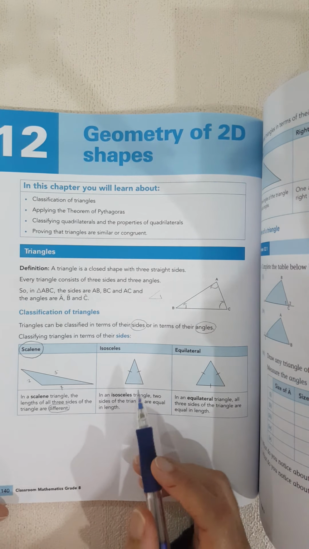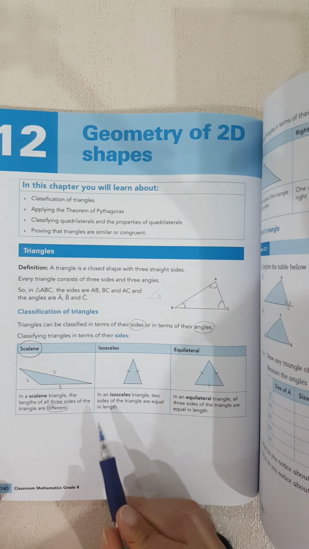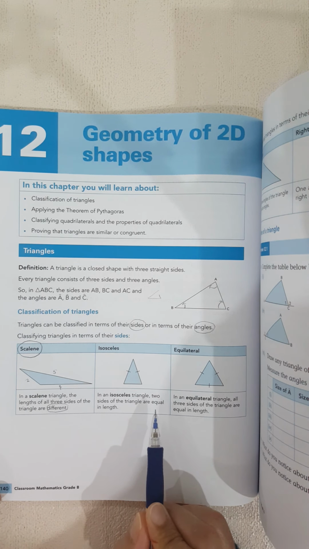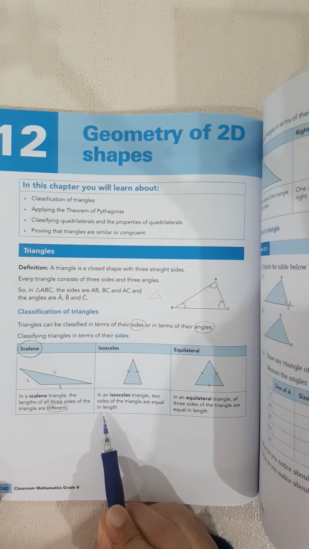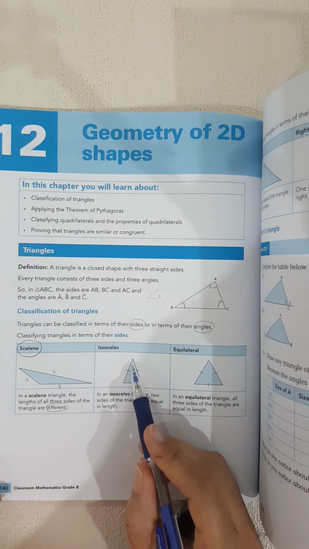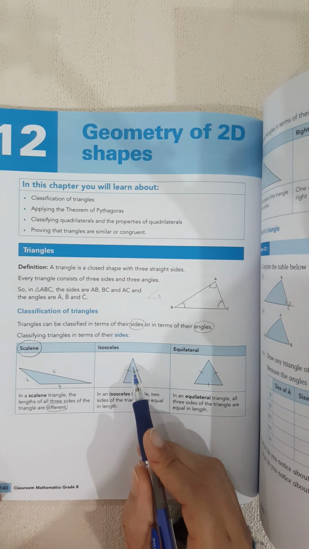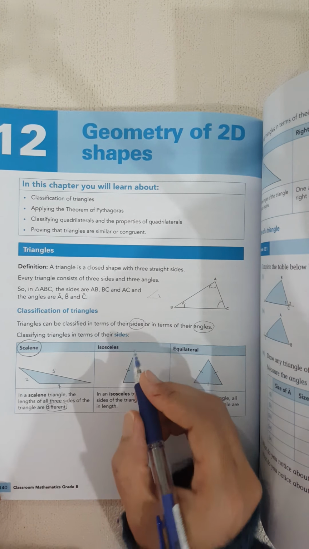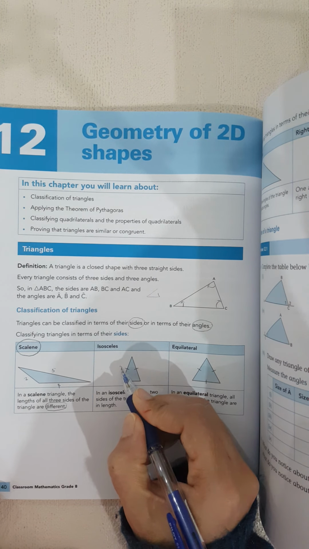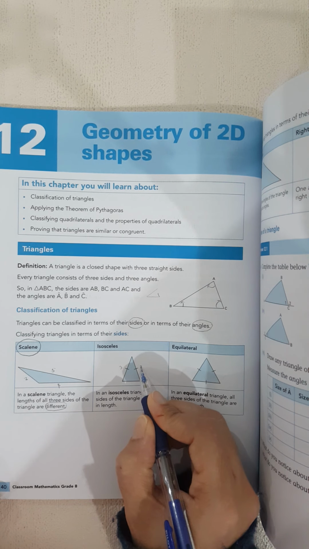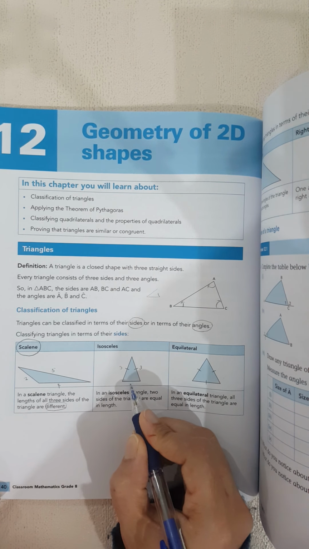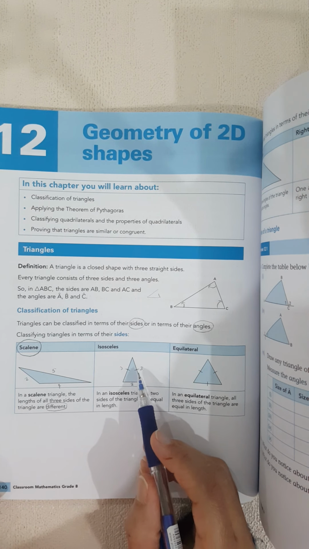Then we go on to have an isosceles triangle. So what is an isosceles triangle? Two sides of the triangle are equal in length. So two of the sides, any two sides, right? So two of the sides are equal in length. So if this is 3 centimeters, then this would be 3 centimeters. And this would not be equal, it would be 2 centimeters. So only two sides are equal.